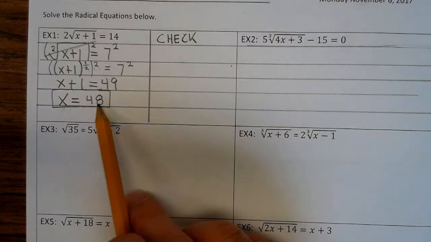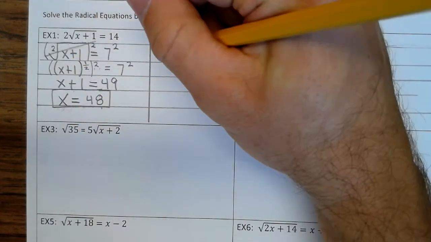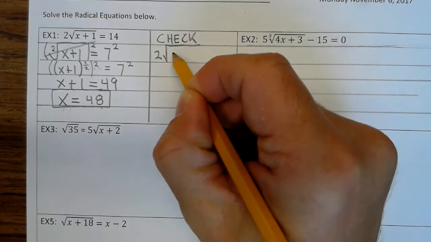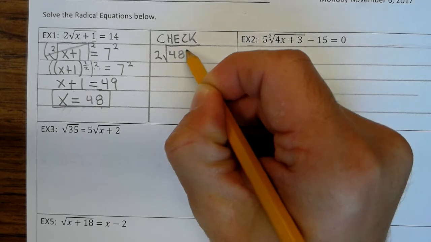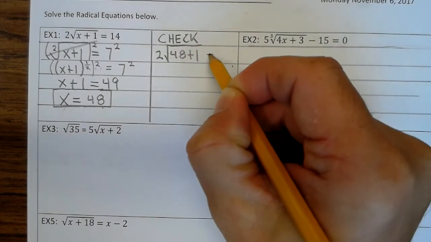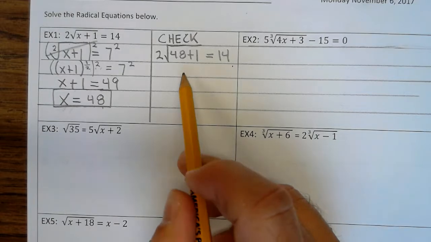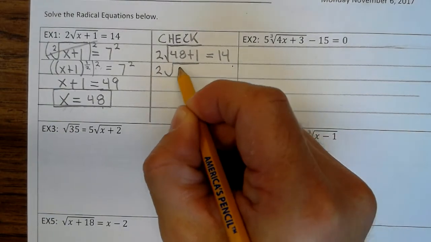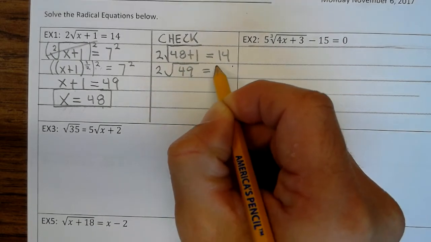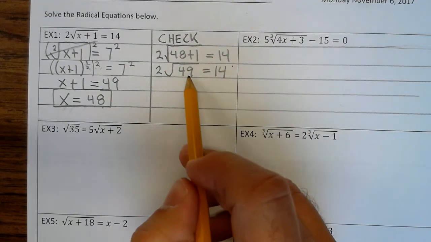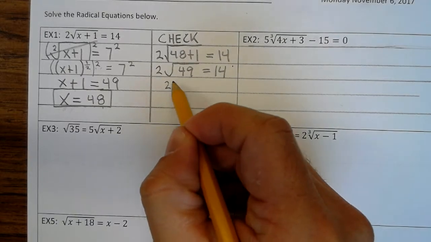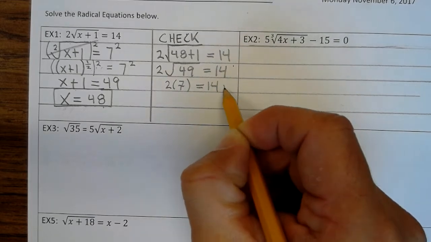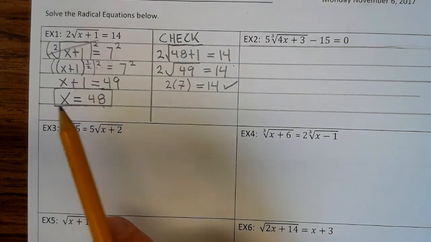All right, so to check, you take the number, substitute it in for x, so that's 2 times the square root of 48 plus 1 equals 14. Well, 48 plus 1 is 49, so that's 2 times the square root of 49 equals 14. The square root of 49 is 7, so 2 times 7 equals 14, which we know is true. So the answer is checked, and the answer is x equals 48.